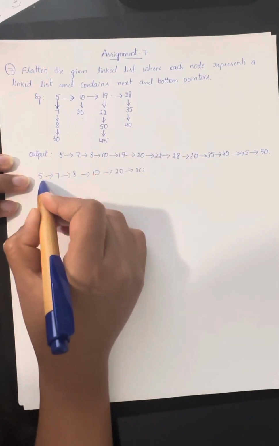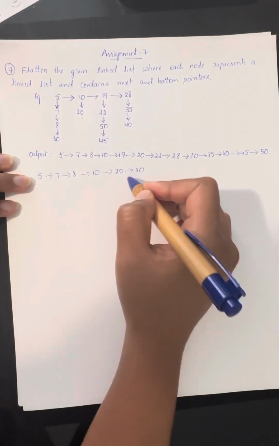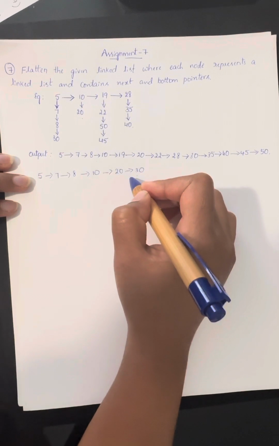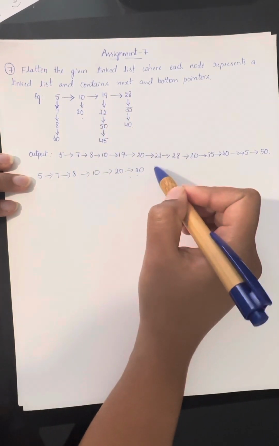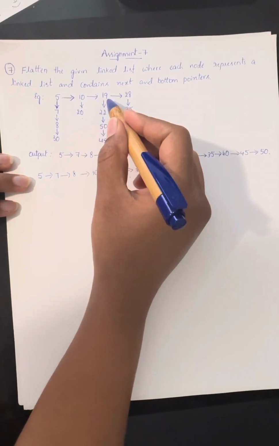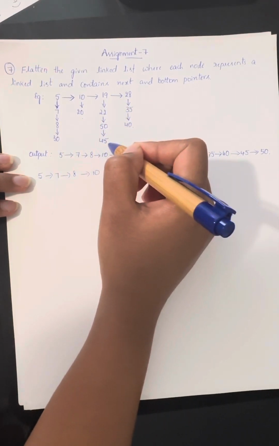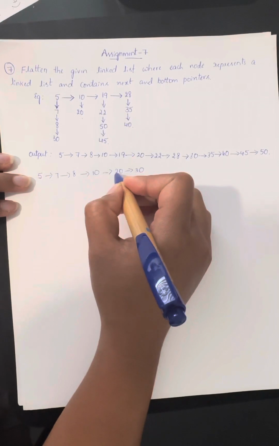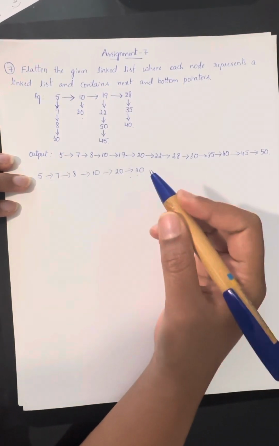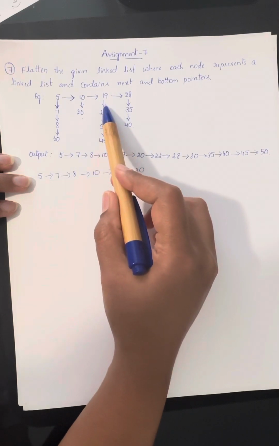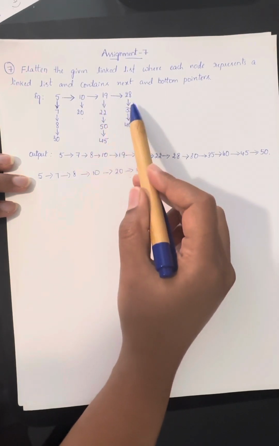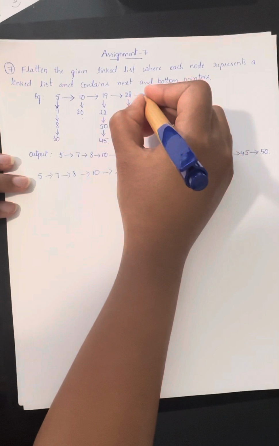Using this resulting output, we need to merge the next node, which is 19. After merging this one, we'll get a sorted linked list, and we need to continue this merging until we reach null.